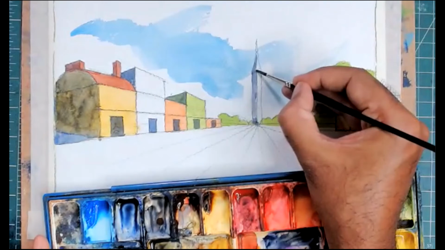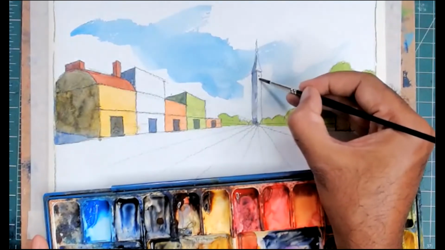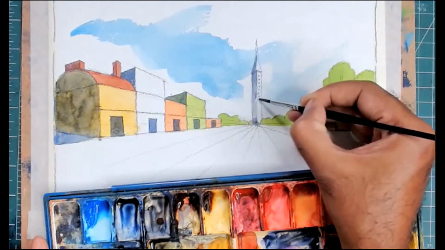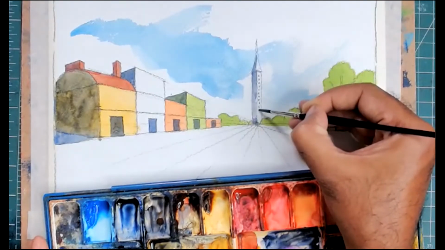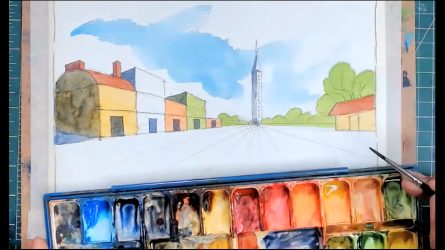Okay, so I've applied here like this. Then I can also just touch, make a few dots like this, as if it is for different floors, a very tall building.